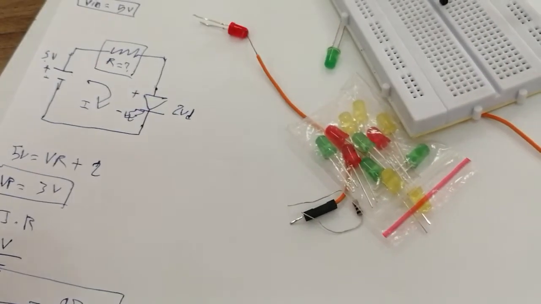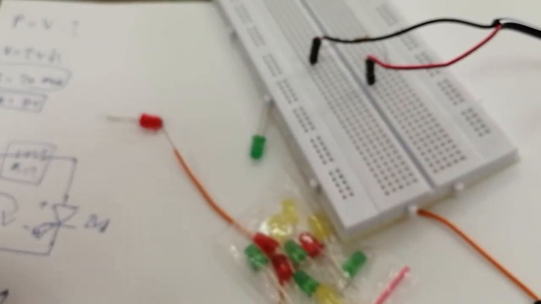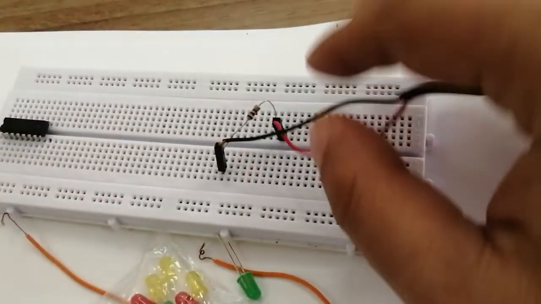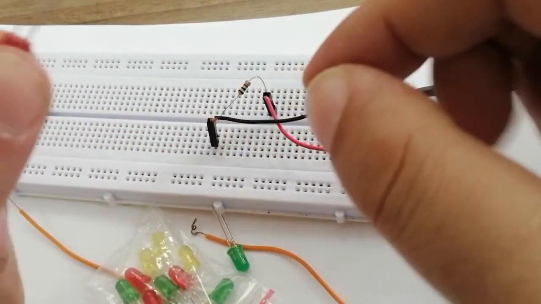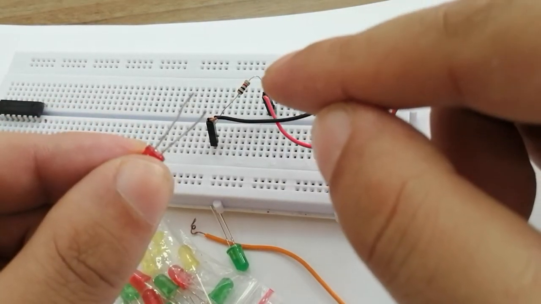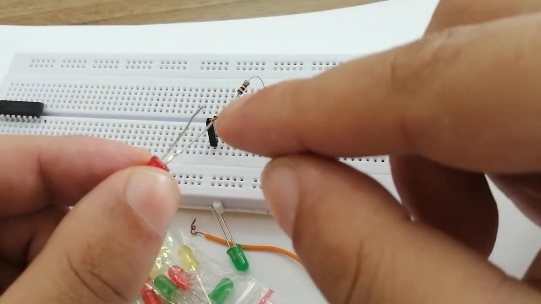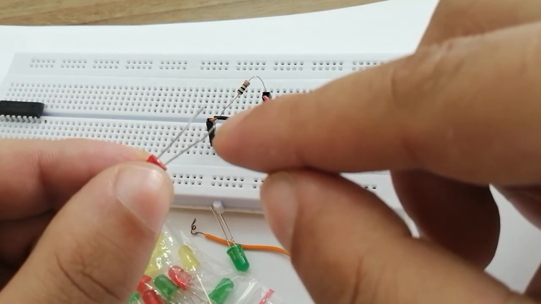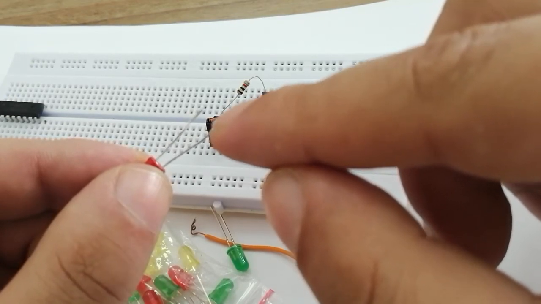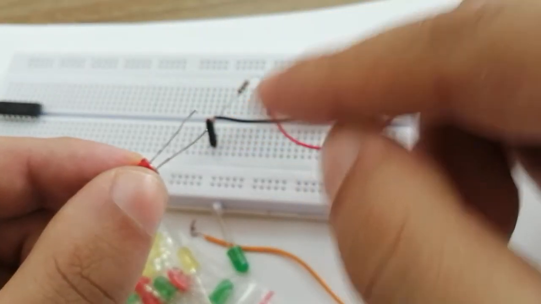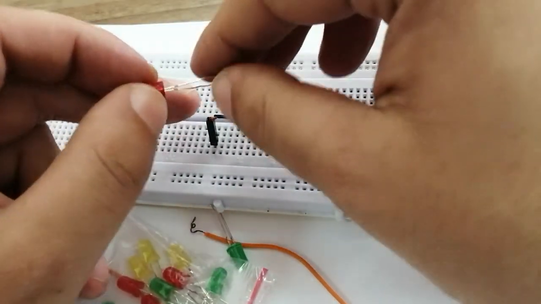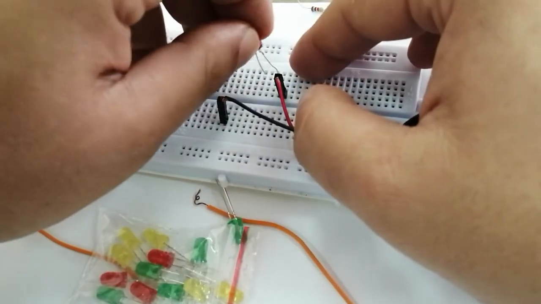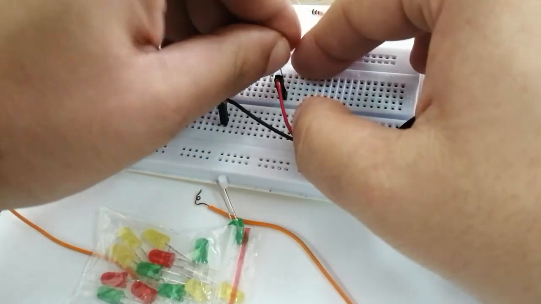Now let us make the experiment. This LED has 2 pins, one short and one tall. The tall one is the anode and the short one is the cathode. That means here is the positive, here is the negative. This is the supply, this is our resistor. Here the positive goes to the tall pin.